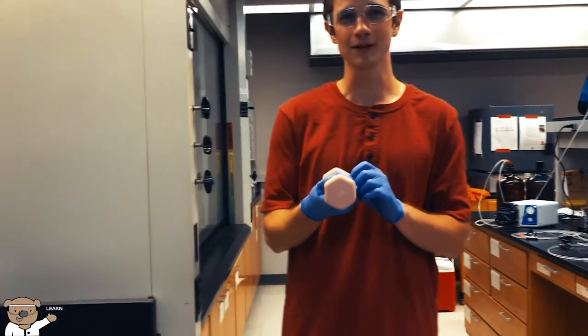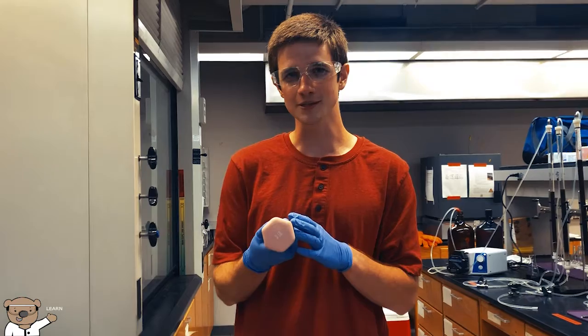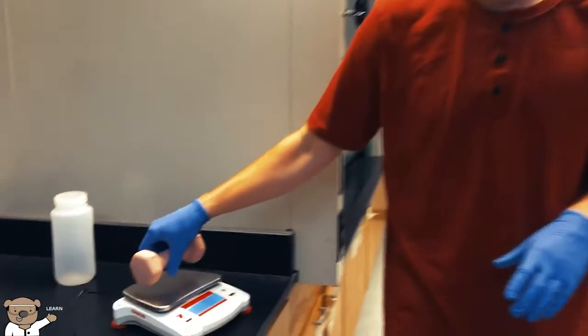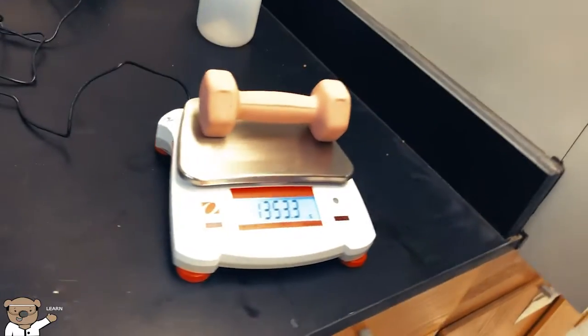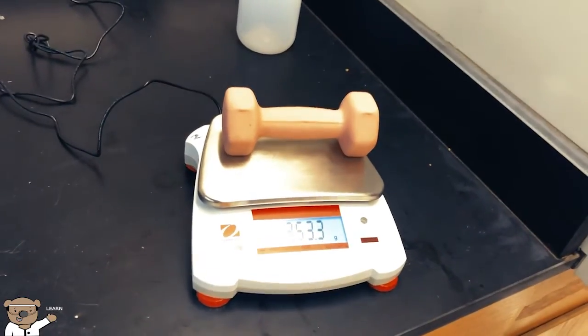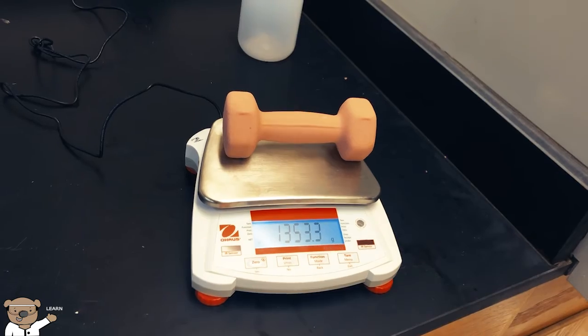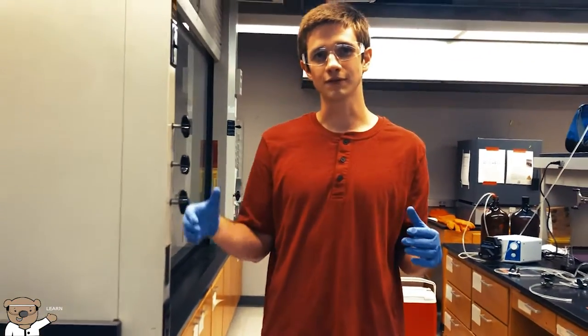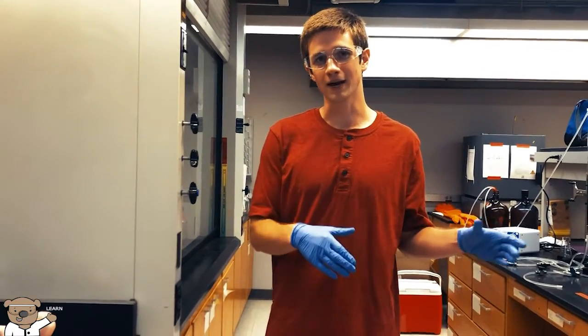So here I have a weight that I brought from home. It weighs about 3 imperial pounds. We're going to weigh this and see how much it weighs in metric grams. So let's try that now. It weighs about 1,353 grams. Now grams to pounds, they're about 454 grams in 1 pound.